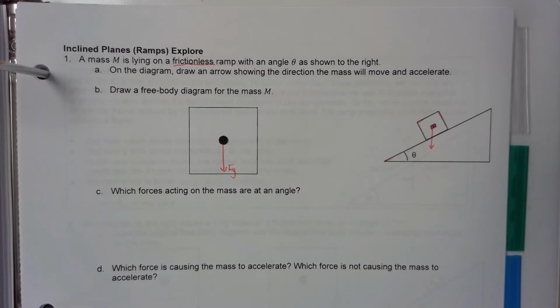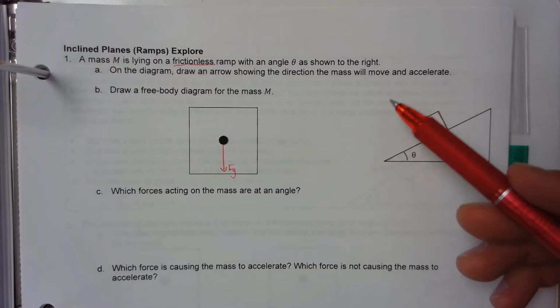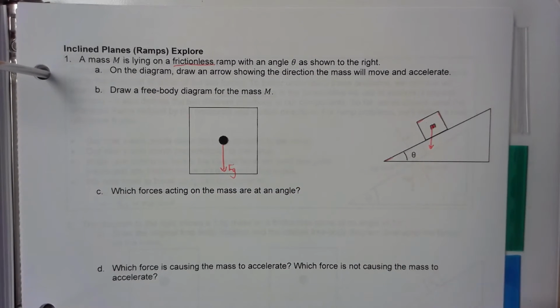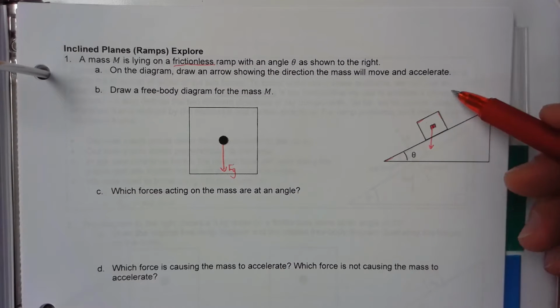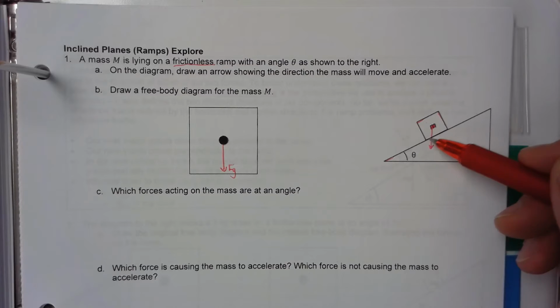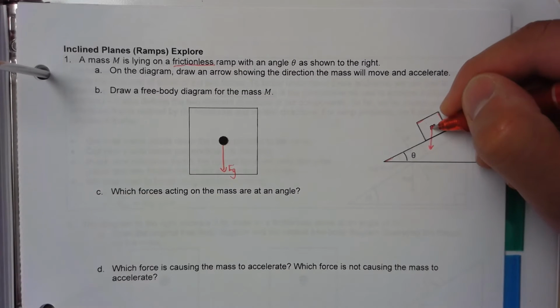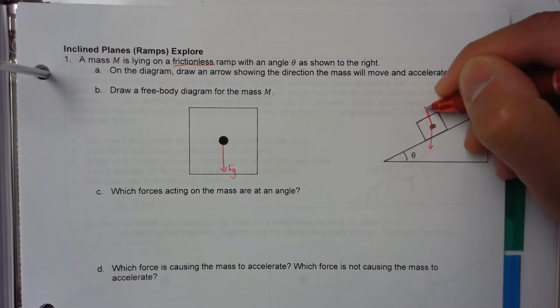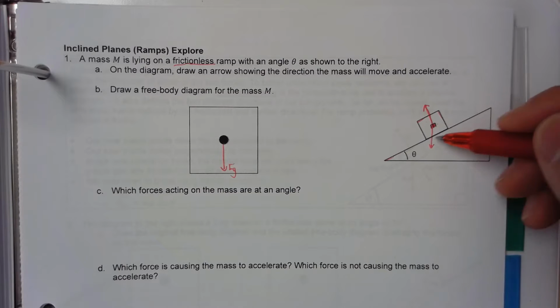One of the big things that I've noticed we've forgotten in class is that to determine the forces to add here, you need to think about what's pushing or pulling on the box. So we know Earth is pulling on the box. There's nothing else around it up here, but there is this surface that's pushing on it. Now the important thing to know is that with ramps, with normal forces, they're always perpendicular to the surface.